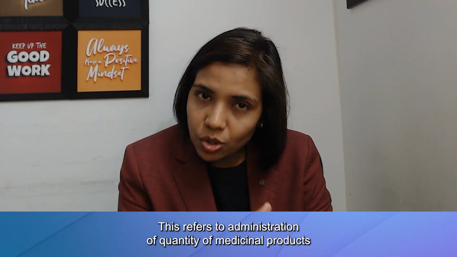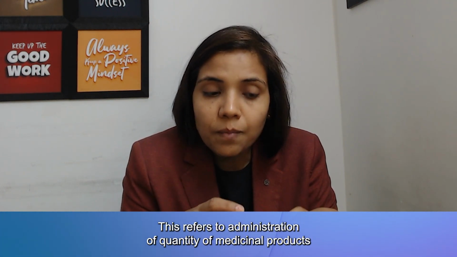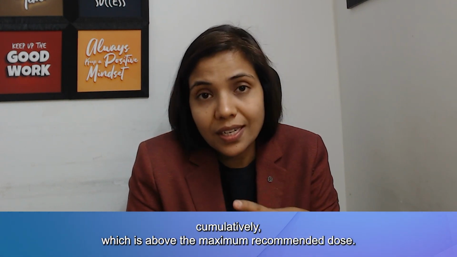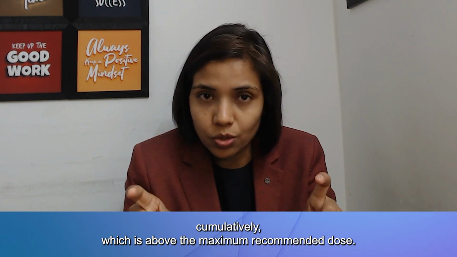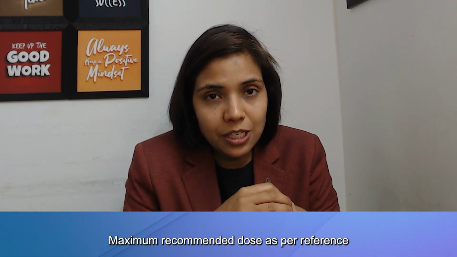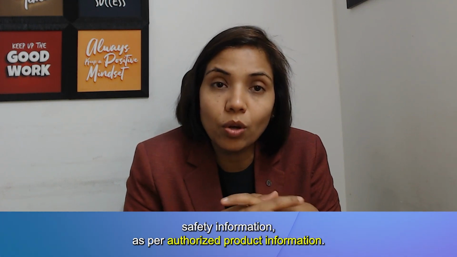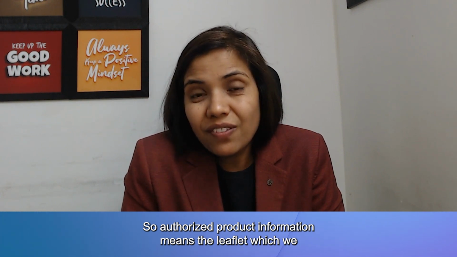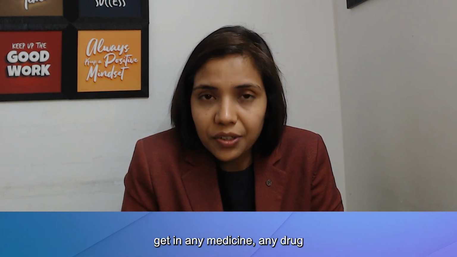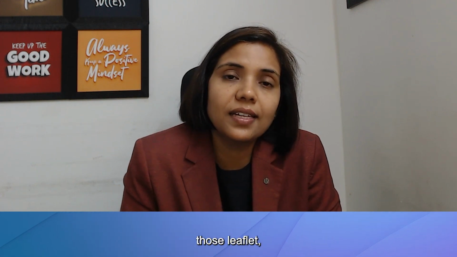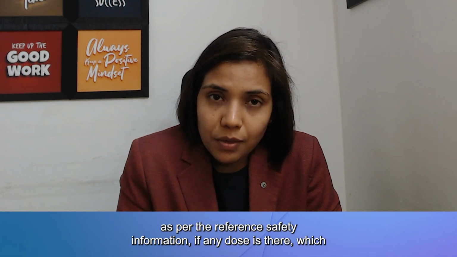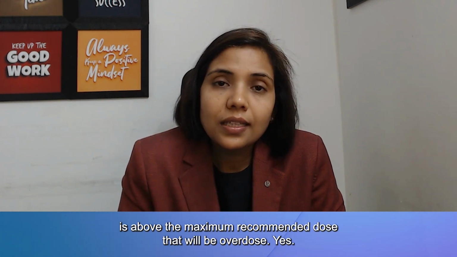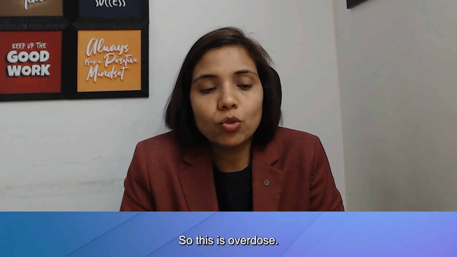Overdose refers to administration of a quantity of a medicinal product, given per administration or cumulatively, which is above the maximum recommended dose, as per the reference safety information, as per the authorized product information. Authorized product information means the leaflet which we get in any medicine. As per the reference safety information, if any dose is above the maximum recommended dose, that will be overdose. Yes, so this is overdose.